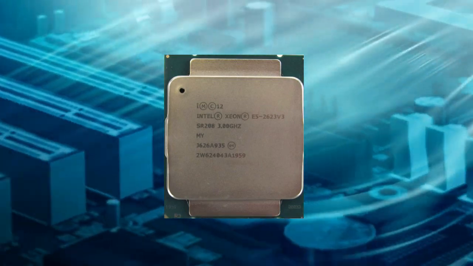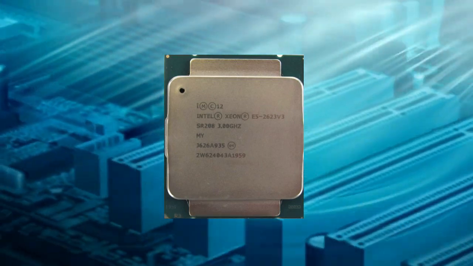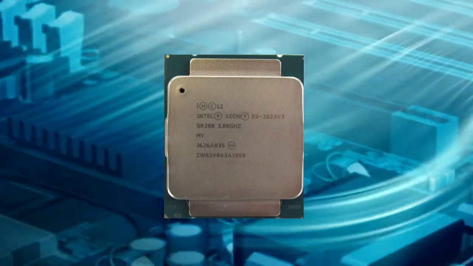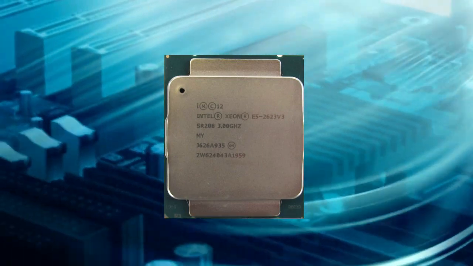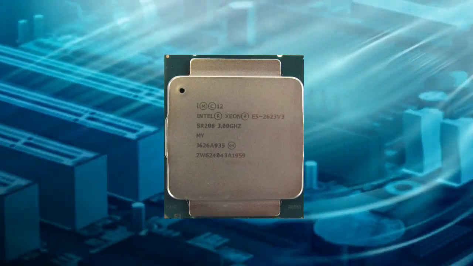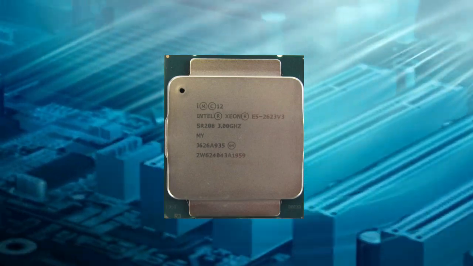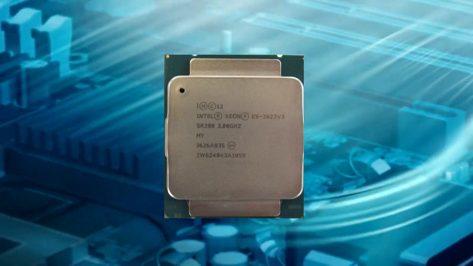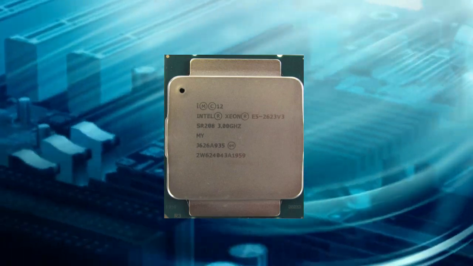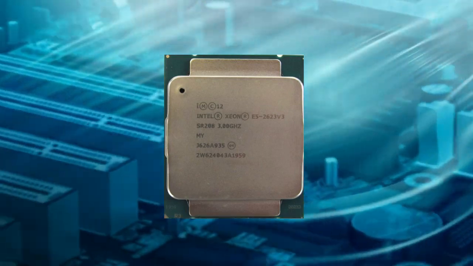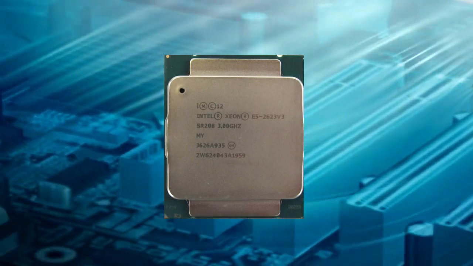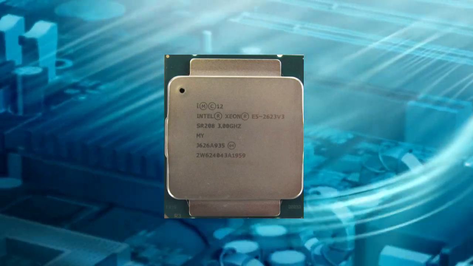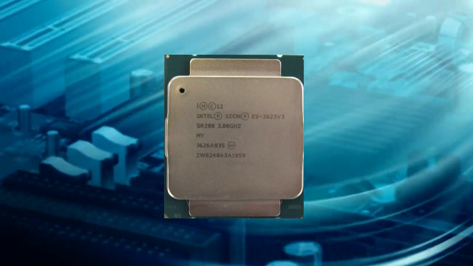Memory support. The Intel Xeon E5-2623v3 CPU supports up to 4 channels of DDR4 memory, with a maximum memory speed of 2133 MHz. This allows the CPU to access large amounts of memory quickly, which is important for applications that require a lot of data processing. Virtualization support.